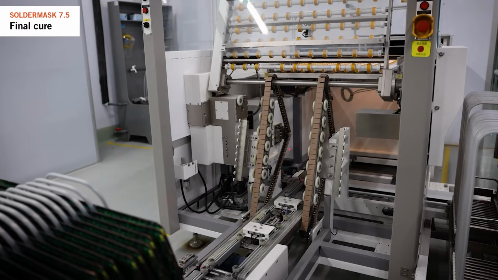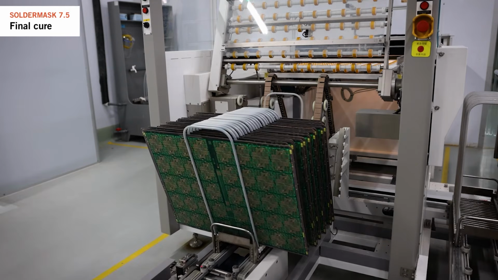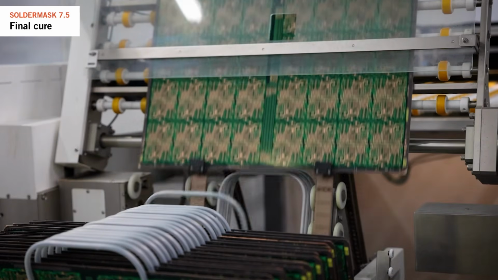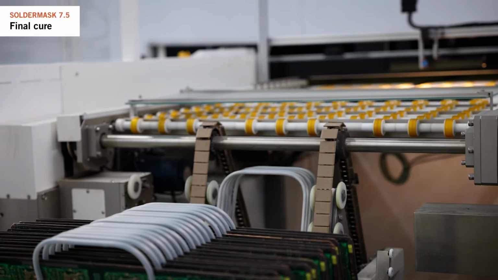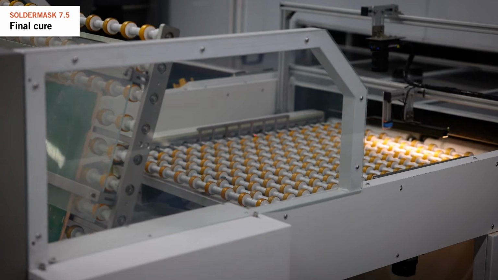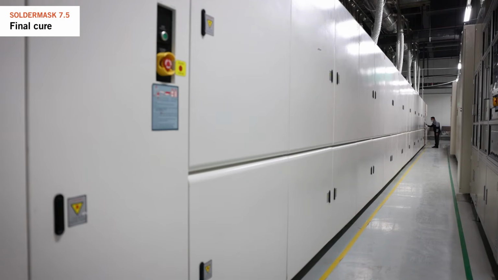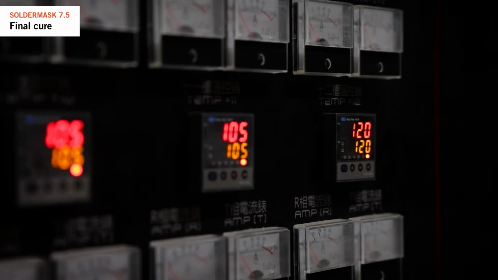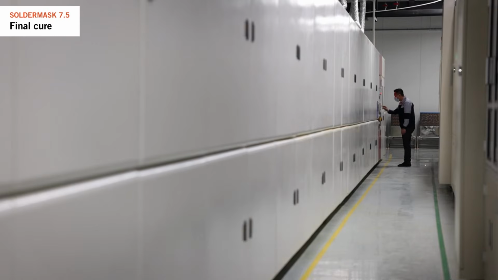We must give the solder mask a final cure to fully set the ink. This ensures the solder mask can withstand further processes and is securely attached to the panel's surface. Now that we have the solder mask in the right places, we need to give the panels a final cure. The panels are loaded onto a conveyorized oven, moving through different temperature zones for a set time. Within these temperature zones, the polymerization is completed. Solvents evaporate from within the ink, and the solder mask layer is fully cured.